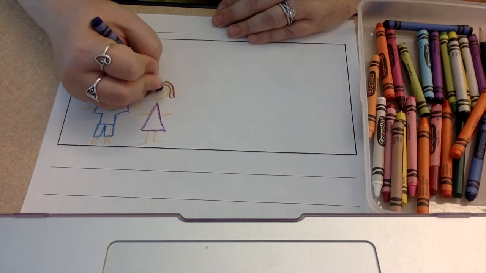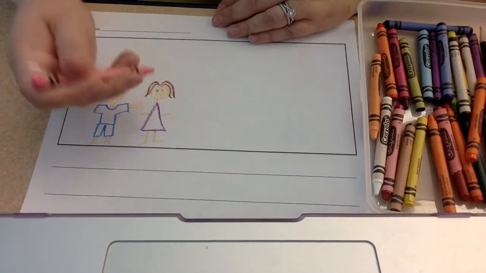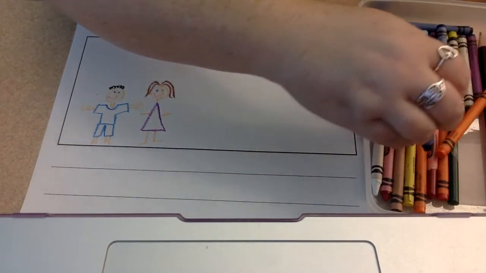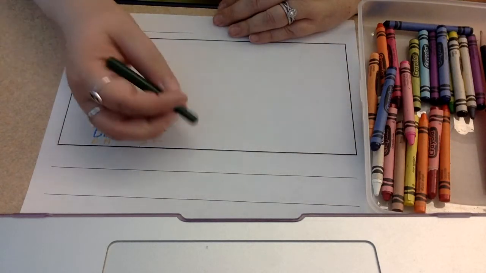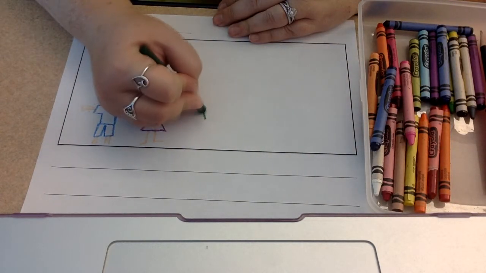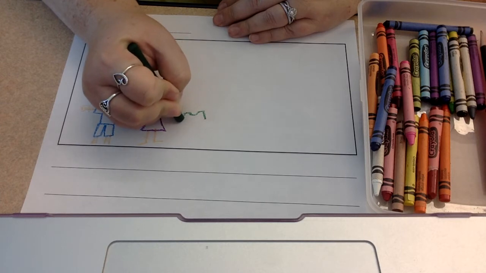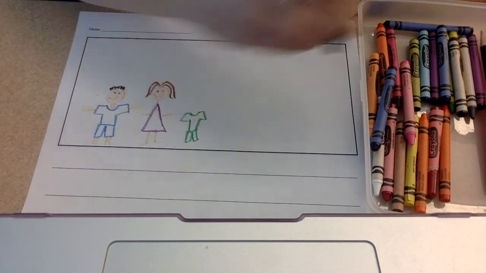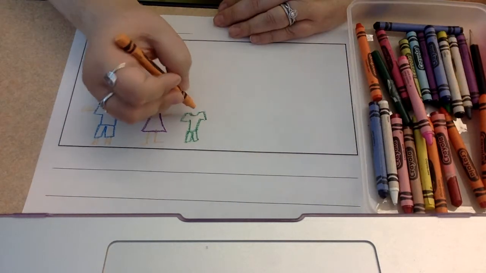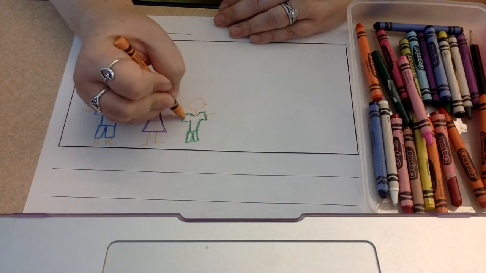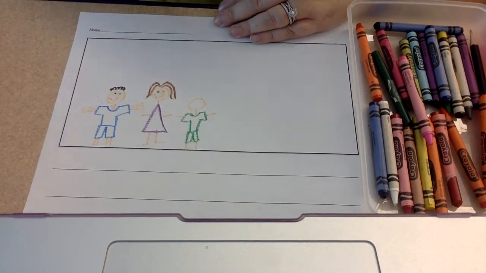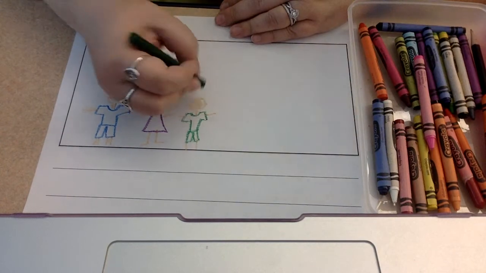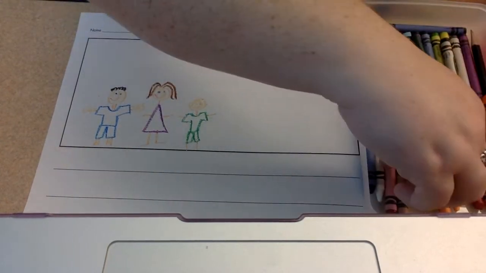I want people to tell that this is a story about my family. And then I'm going to draw a picture of Asher. I'm going to make his shirt green because that's his favorite color. Again, you can add more detail to your pictures because you won't be rushing quite as much as I am right now. But I'm still trying to add as much detail as I can.